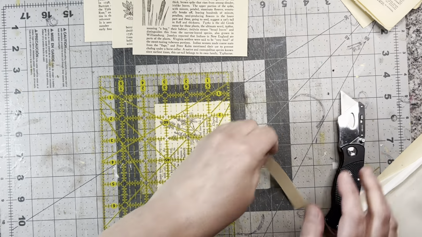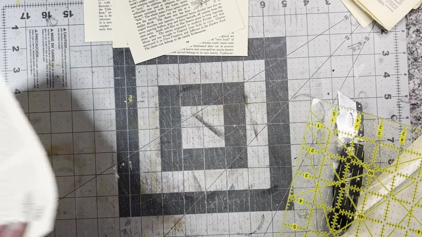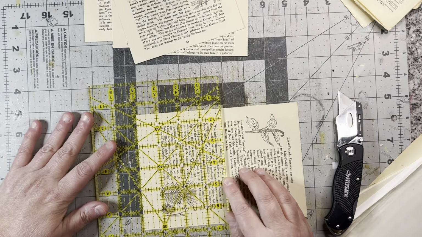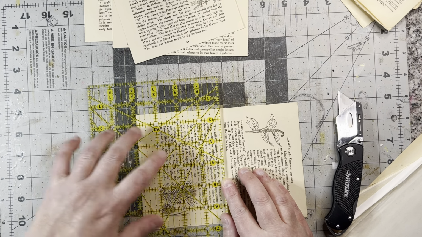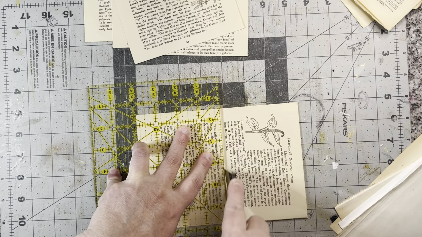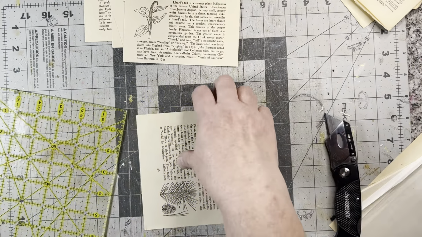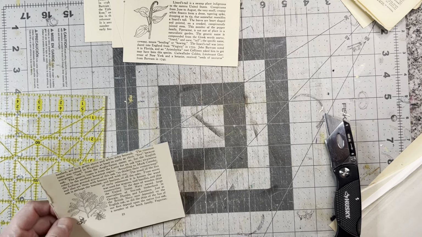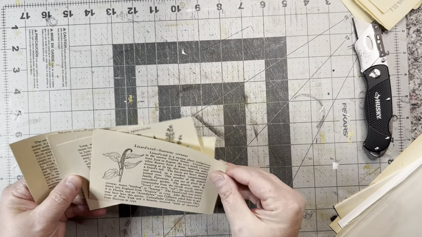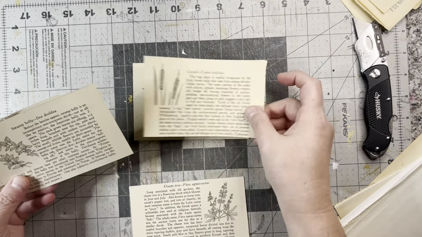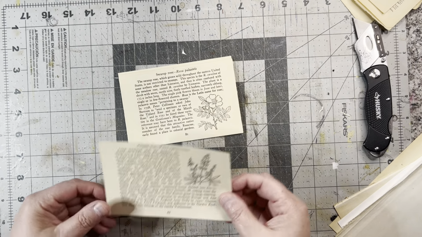Again, spending some time in my art space. I'm going to set that over there with the other scrappy pieces I have. So we have 4 that are swamp / marsh related, and this guy's not.